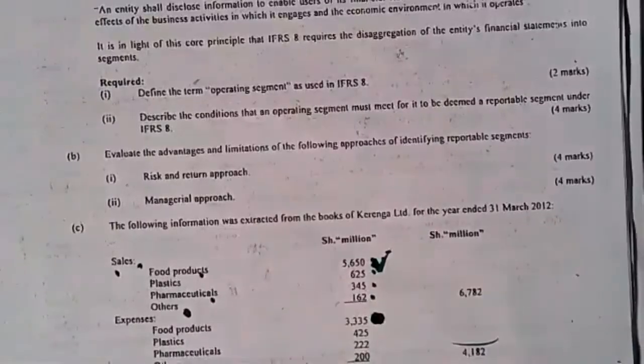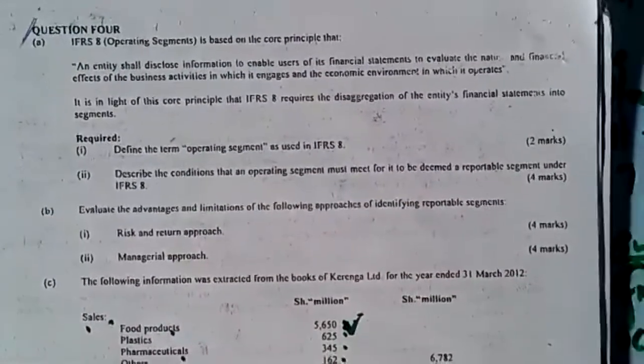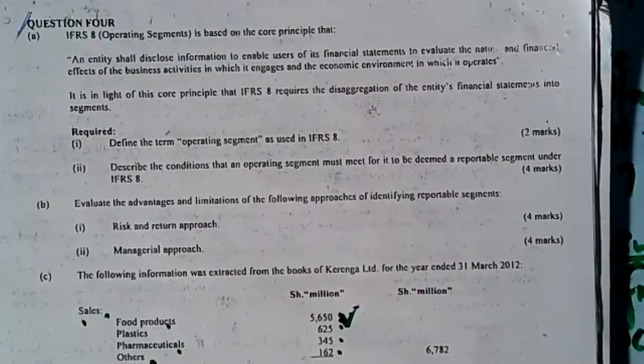So we can talk about A, which is the other part of that question, because we have done B, we have done C. So A, they say that IFRS 8 is based on a core principle that an entity shall disclose information to enable users of financial statements to evaluate the nature and financial effects of business activities in which it engages and the economic environment in which it operates. So in light of this core principle, IFRS 8 requires the disaggregation of the entity's financial statements into segments required. The other information is just them trying to confuse you.